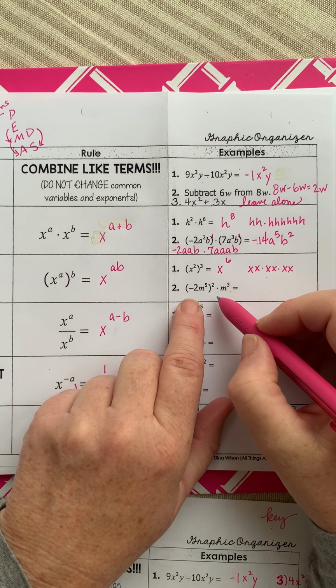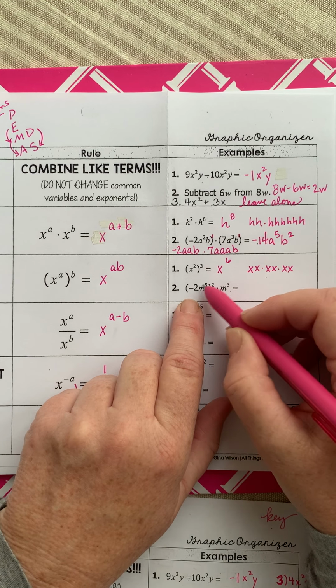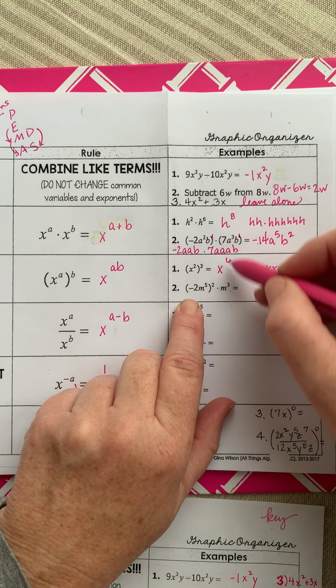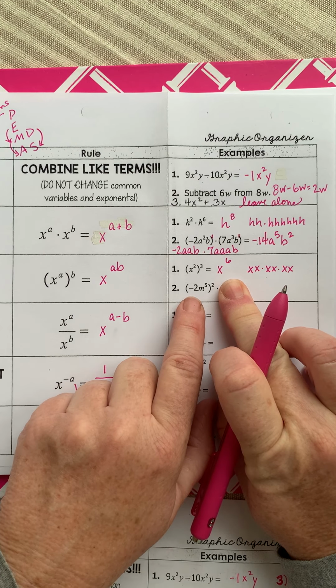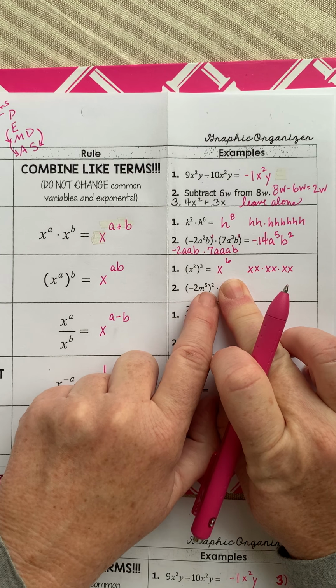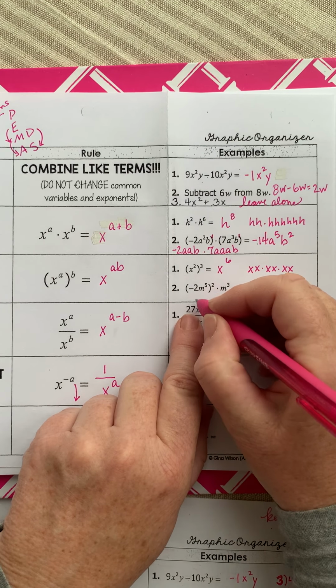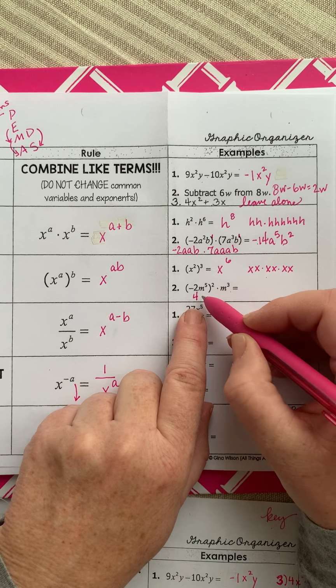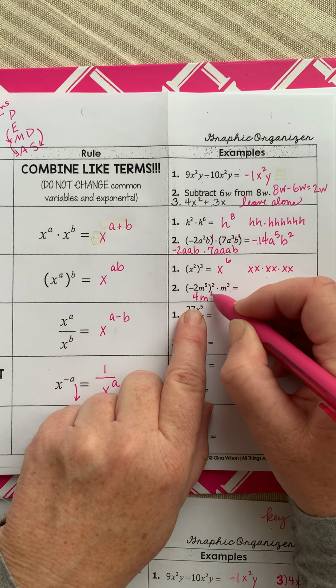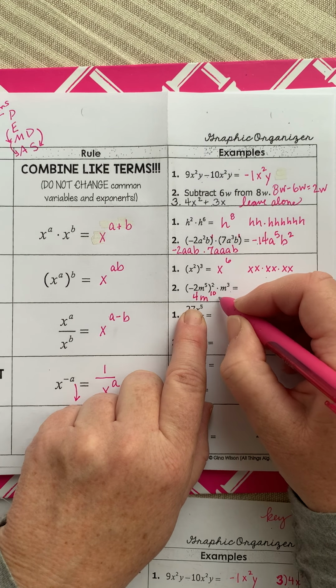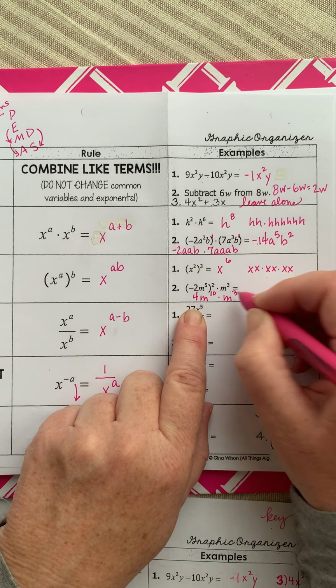All right, number 2 example here has got a combination of these 2 rules, okay? So the first part here, I'm going to do this. -2 squared is 4, and m to the 5th raised to the 2nd power is going to be m to the 10th, and then I'm going to multiply that by m cubed.